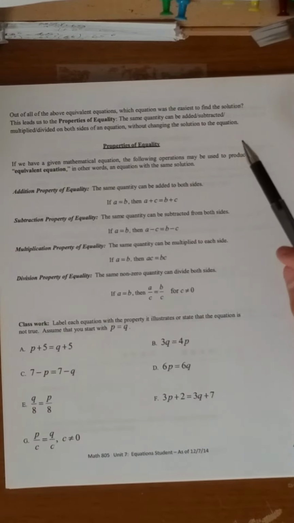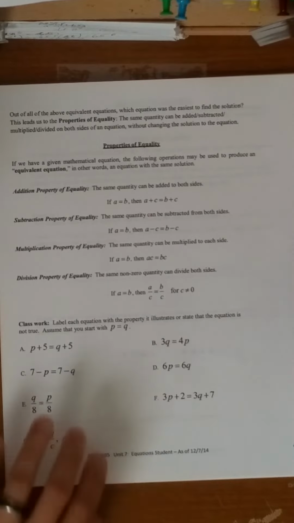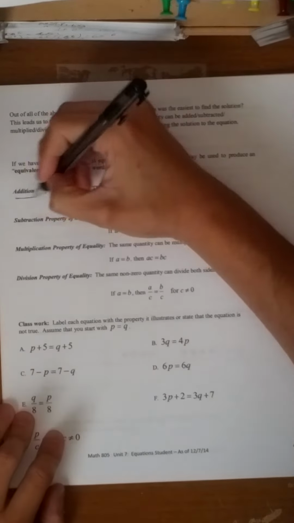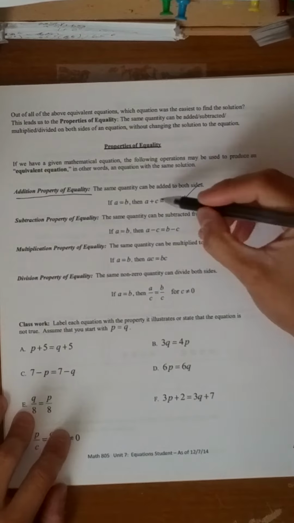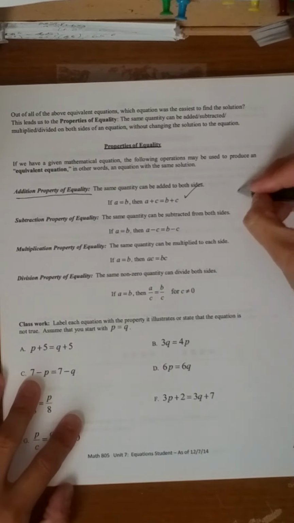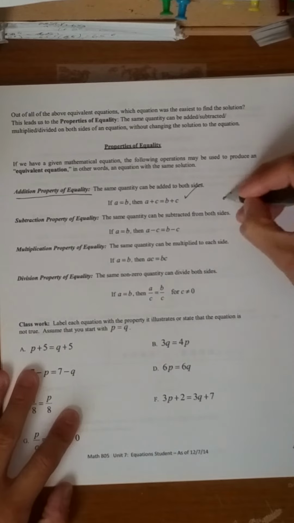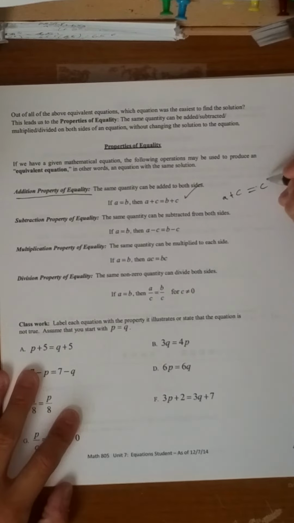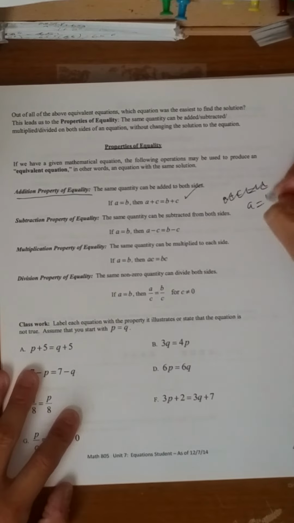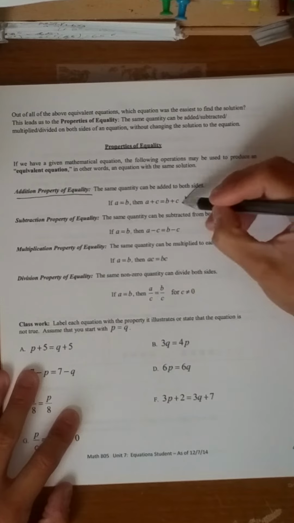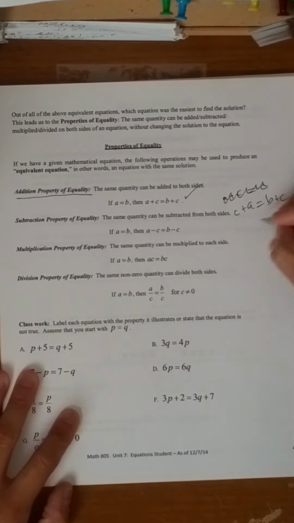All right. And so we need to figure out some of these. In general, there are certain properties that will help us figure out the answer without guessing and checking. And these are our properties of equality. We have the addition property of equality here. It says I can add something to both sides. So let's just say a equals b, and if I add c to both sides, that's what we have over here.